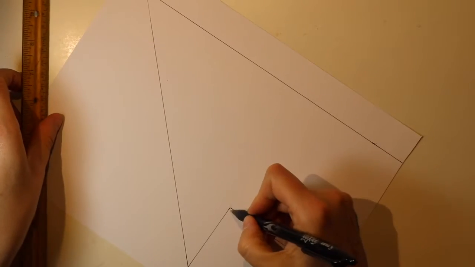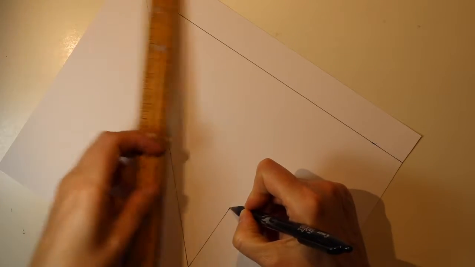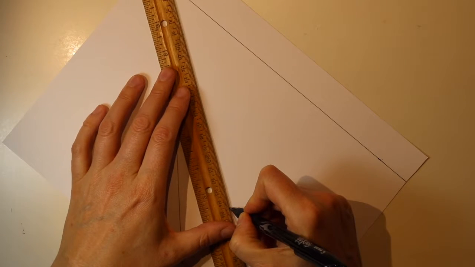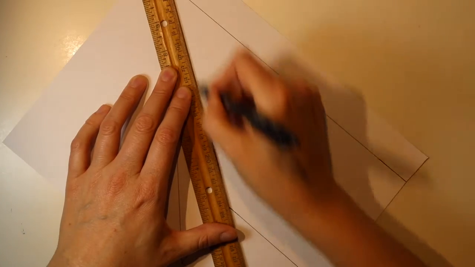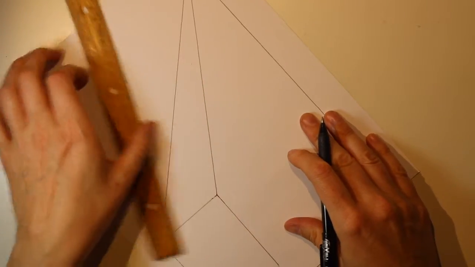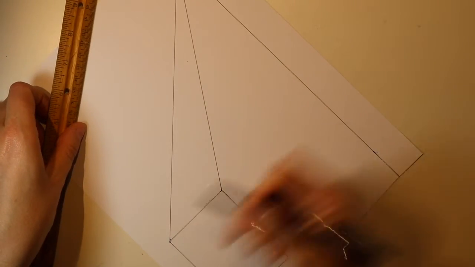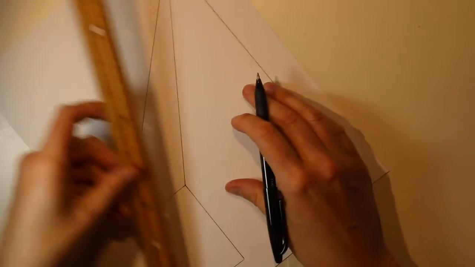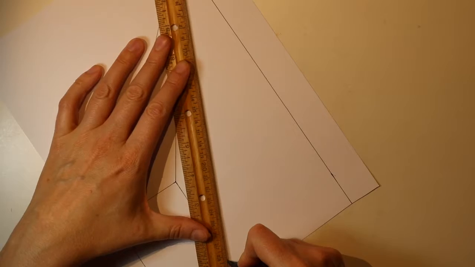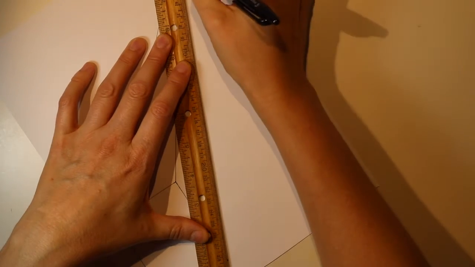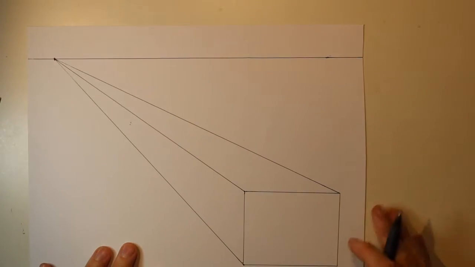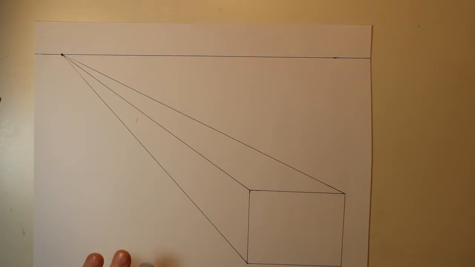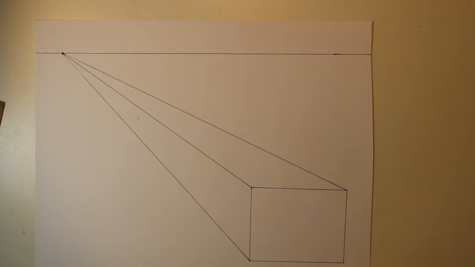Next one, put my pen on the corner of my square. When you're finding things to line up to your vanishing point, it's usually a corner or an edge, if it's something that's rounded, I'll show you that in a little bit. Down to the end of my box, and now I have a very long rectangle going back into space.